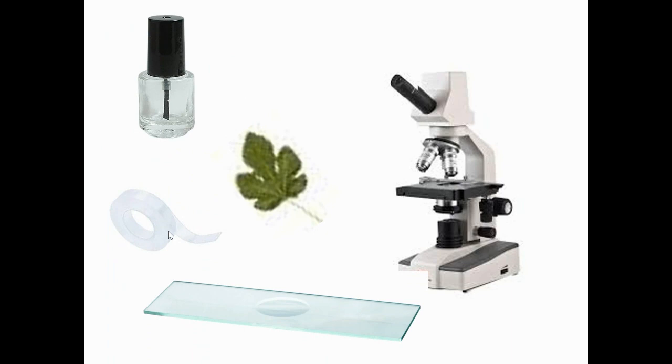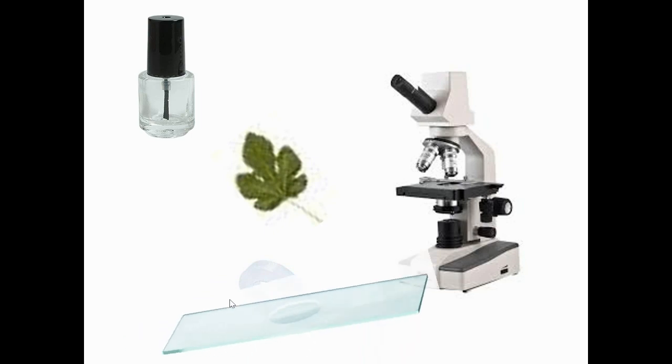Then, using some sellotape, we peel off the nail varnish and put it on a microscope slide. Okay, so now what we've got is an imprint. We know nail varnish dries, and it fills in the shape of the stomata, and then when you peel it off, imprinted on the dried nail varnish is an imprint of the stomata. So you've got basically an exact copy of what the leaf looks like. Stick that on a microscope slide, perhaps put a cover slip over the top of that, and then you can view that under the microscope.